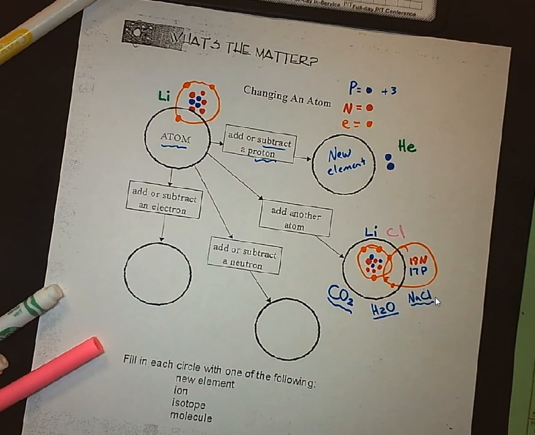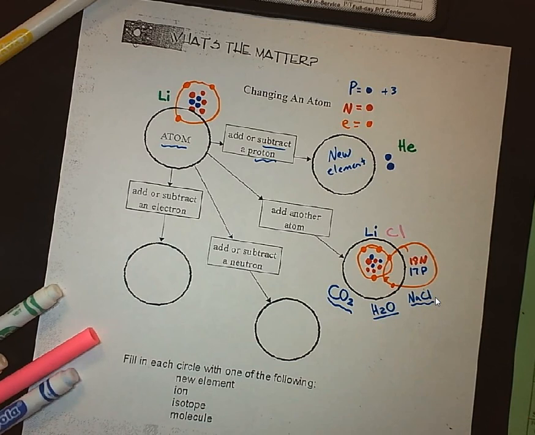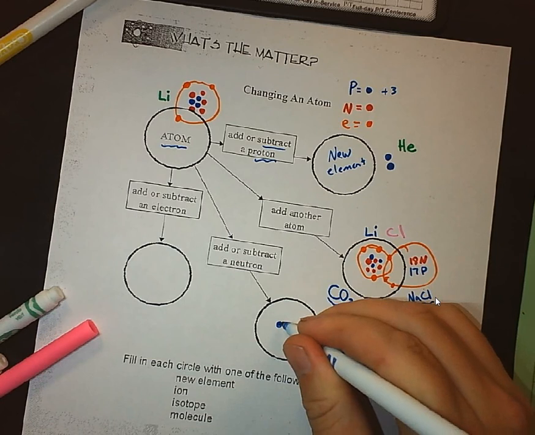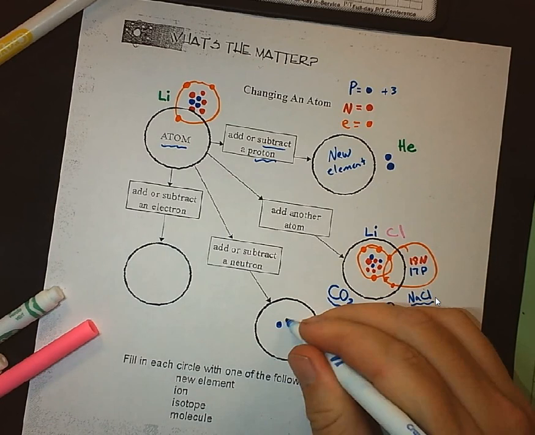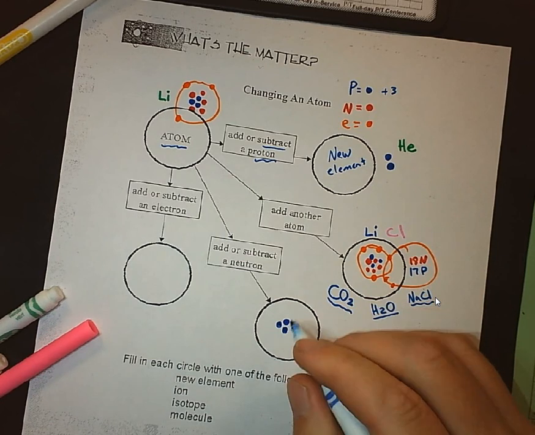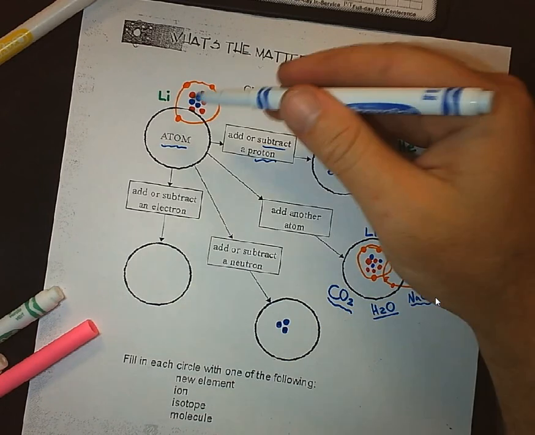Another thing we could do, we could add or subtract a neutron. If we're talking about lithium, we have to have 3 protons, 1, 2, 3. That's what makes it lithium. Over here we have 1, 2, 3, 4, 5. So let's give it one more.